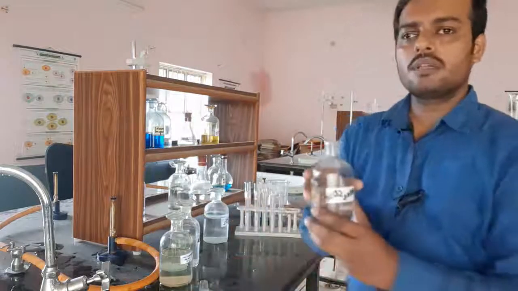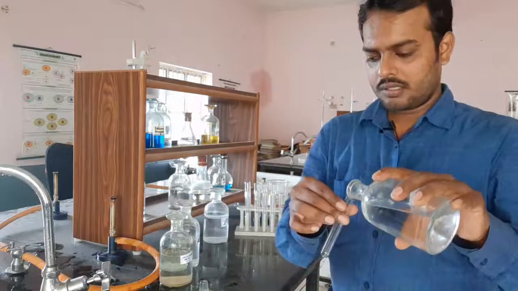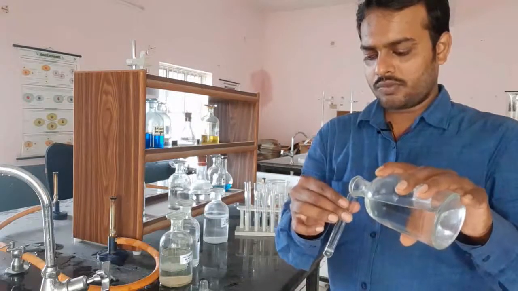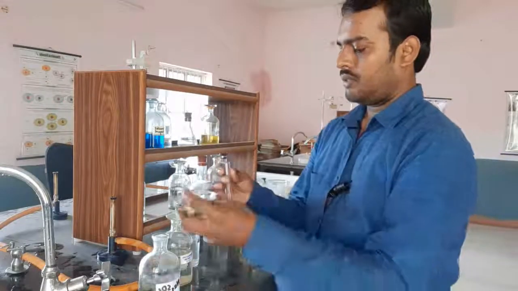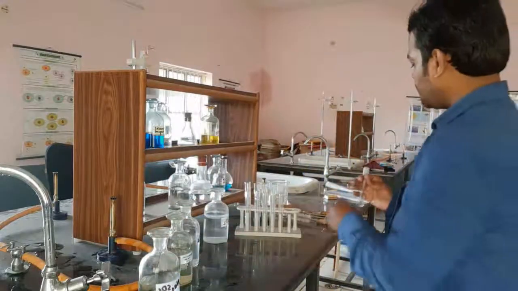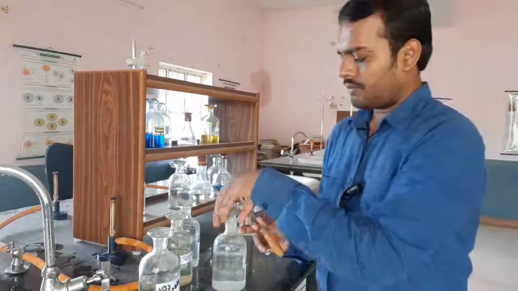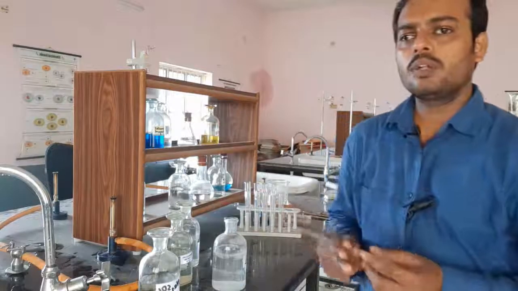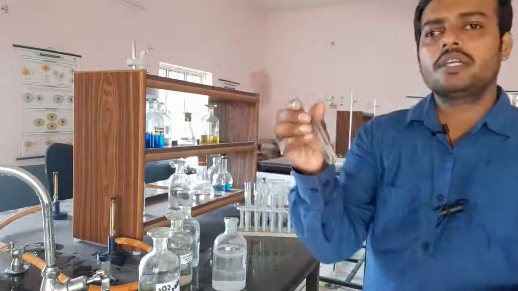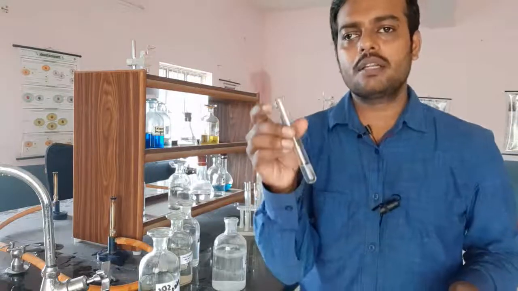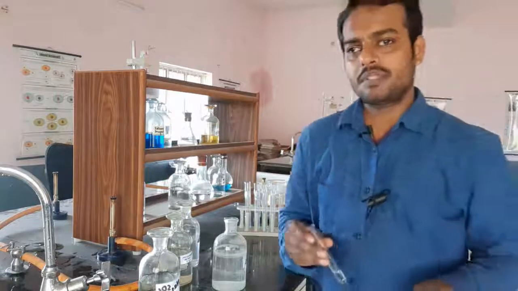We have sodium sulphate. We are taking a small quantity of sodium sulphate here in a test tube, and to this, using a dropper, we will add a small quantity of barium chloride solution. If the substance contains the sulphate group, it must give the white precipitate. So, let us see what happens here.